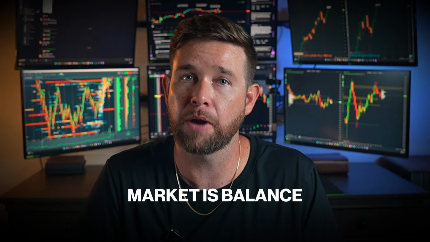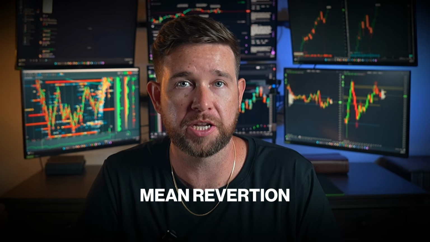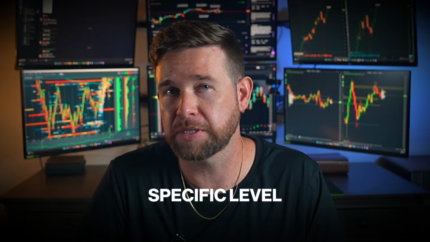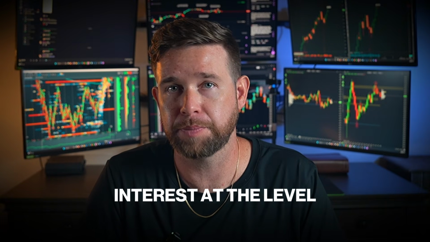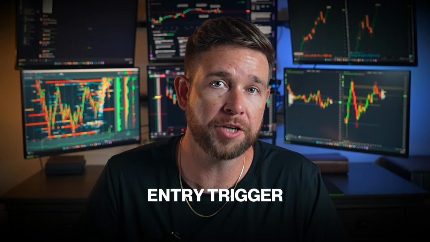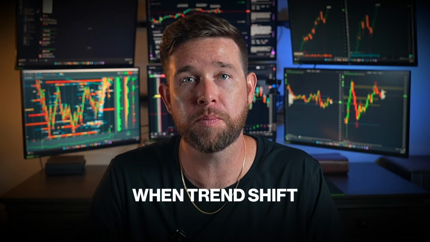Let's move on. That's the mean reversion setup from a conceptual level. Context tells you the market is balanced and the mean reversion is in play. Location gives you the specific level worth watching. Confirmation tells you significant participants are defending that level, and the entry trigger tells you the exact moment the immediate trend has shifted. Now let me show you what that looked like on a real trade example.